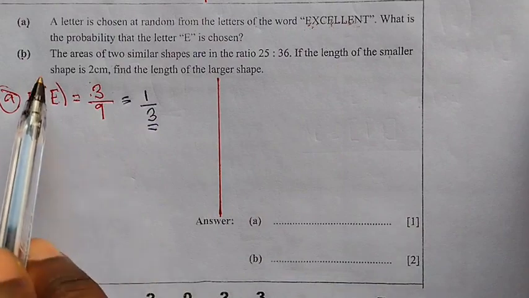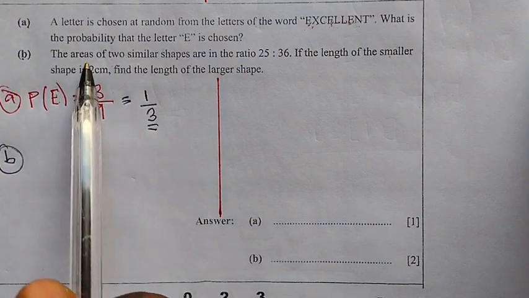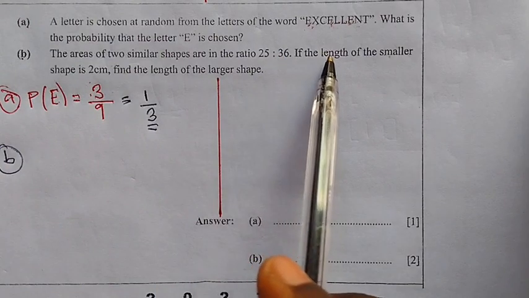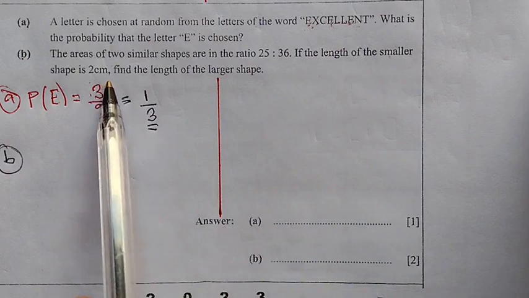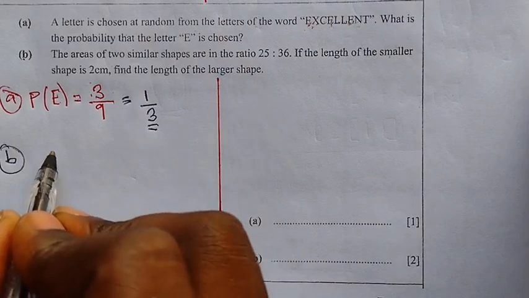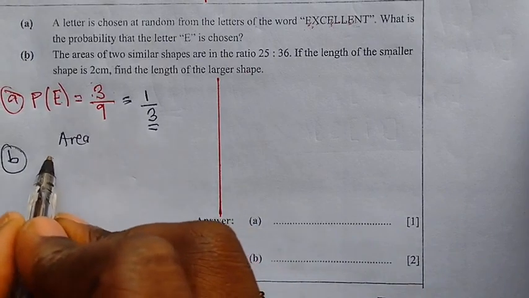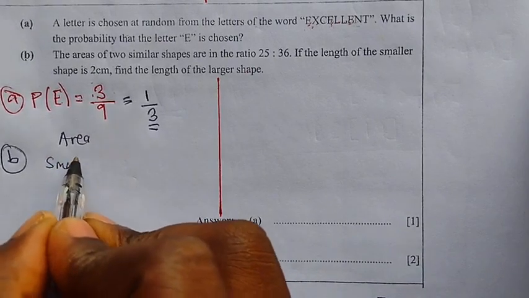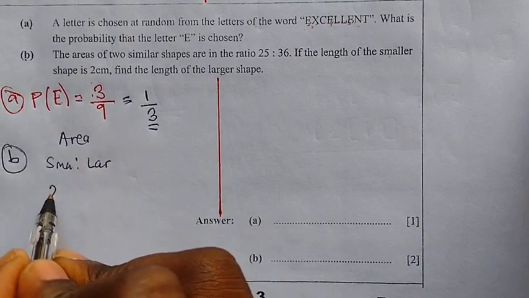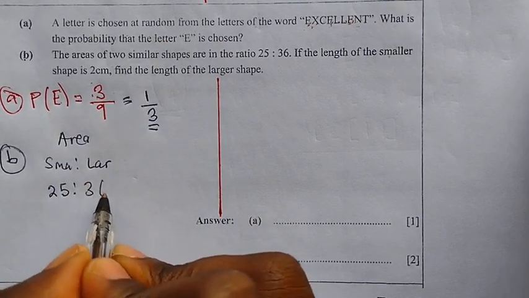We now come to question B right here. Question B reads: the areas of two similar shapes are in the ratio 25 to 36. If the length of the smaller shape is 2 centimeter, find the length of the larger shape. So here, first we are comparing in terms of the area of these shapes, where we've got the smaller shape and the larger shape. So the area of the smaller shape is 25, then the area of the larger shape is 36.